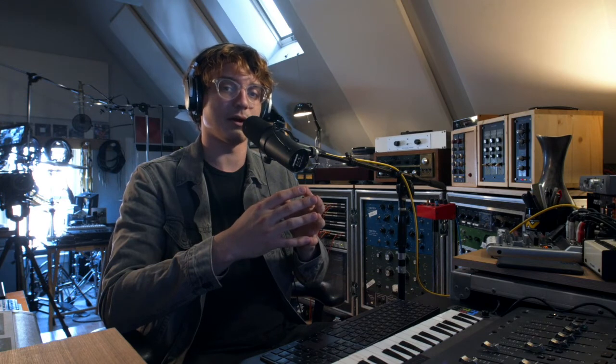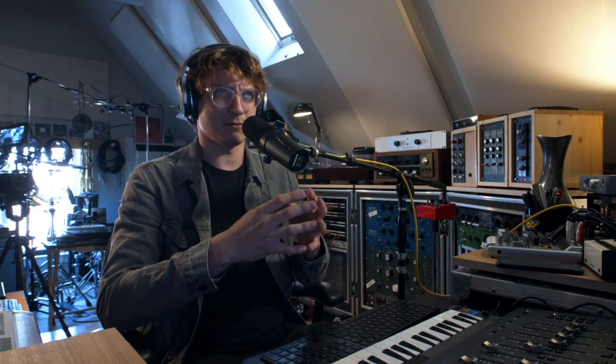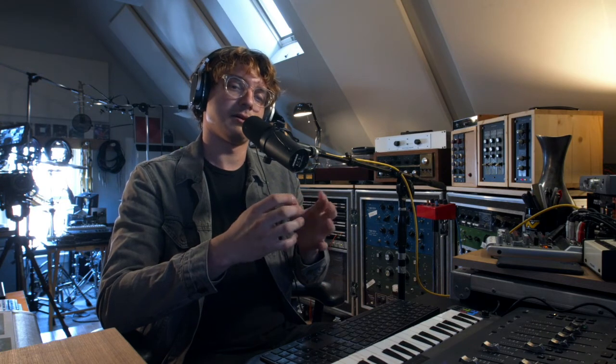Ask Damon Albarn, who has got the greatest collection of silly little goofy things that he's turned into one of the most successful bands of all time, Gorillaz. It's not about how much it costs. It's just about how you use it.